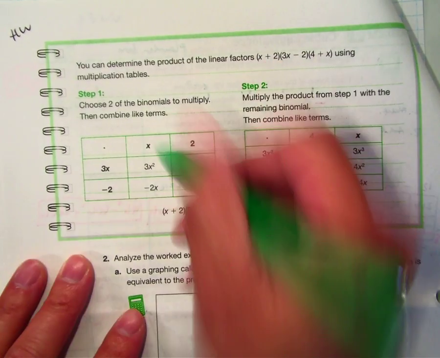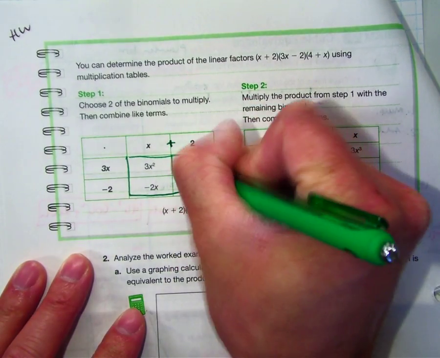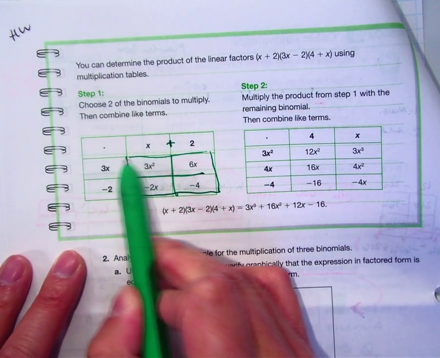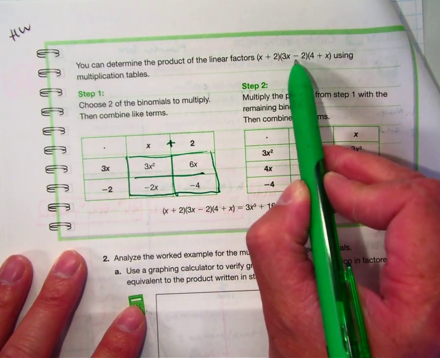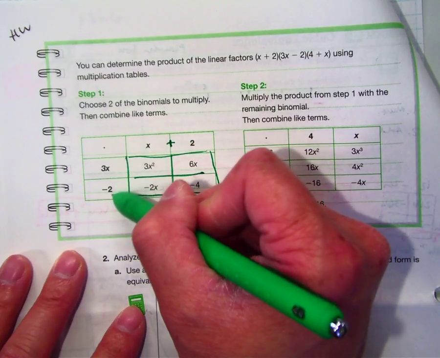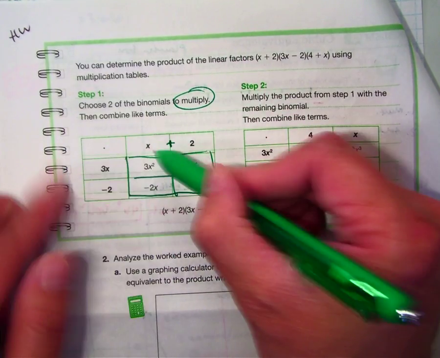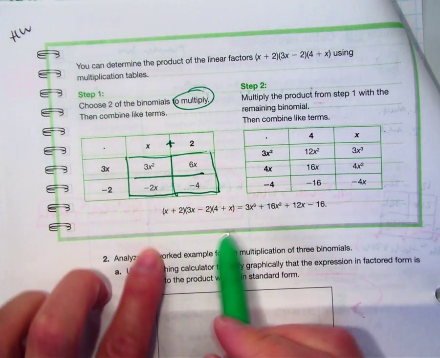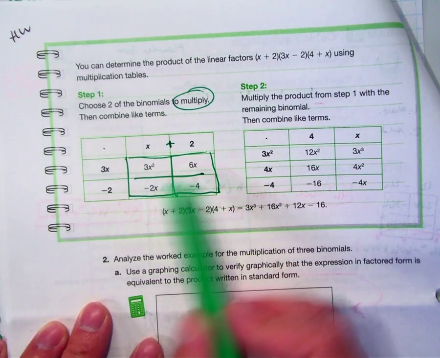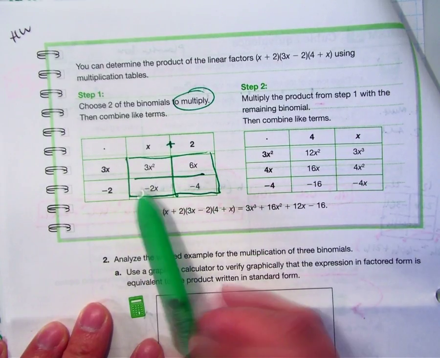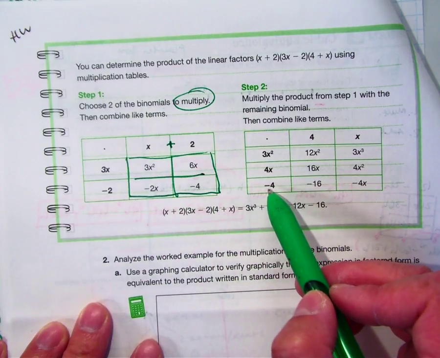So x plus 2. My box has a width of 2 because I have two terms here, x and positive 2. And then you take 3x minus 2 and put it on the side. You're going to multiply first, and then you're going to add like terms. So 3x squared, positive 4x and a minus 4 is your answer from here.